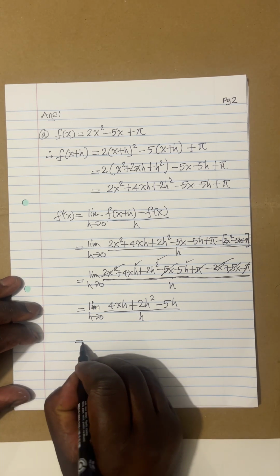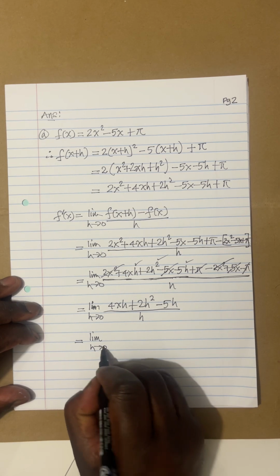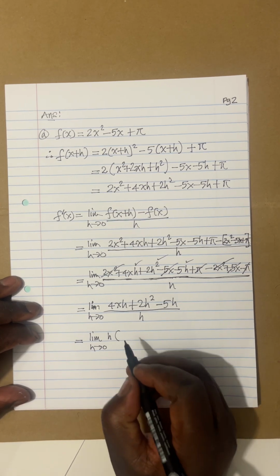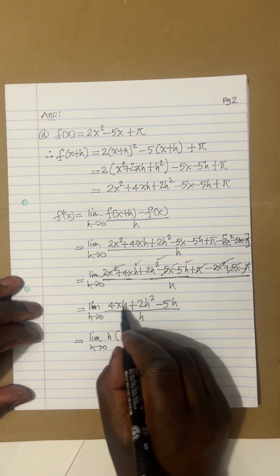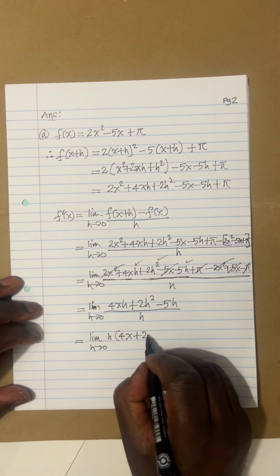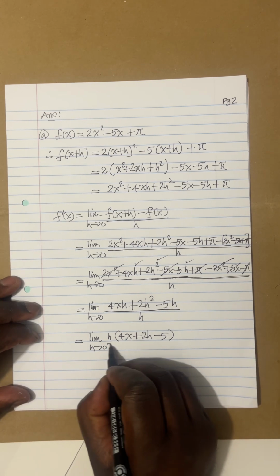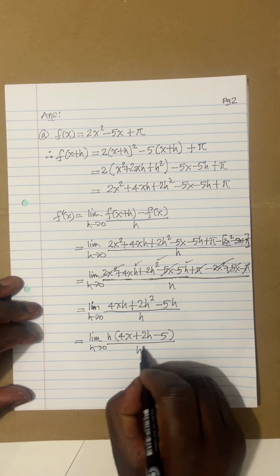Next, our common factor, if you remember from the previous lesson, the common factor must always be h in this case. Open brackets. H in there, it's 4x. H in there is plus 2h. H in there is minus 5, like so, all over h. And the h's cancel.